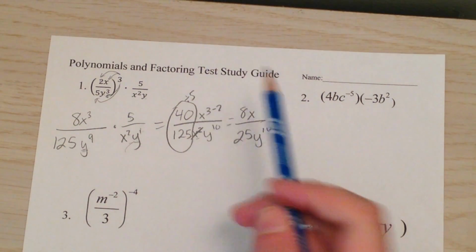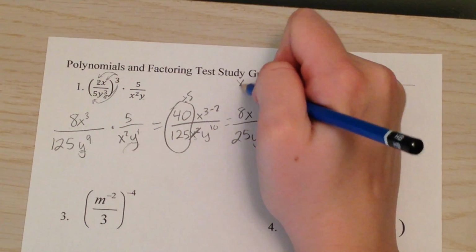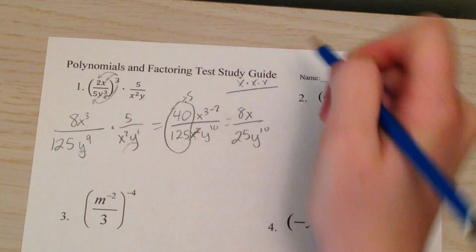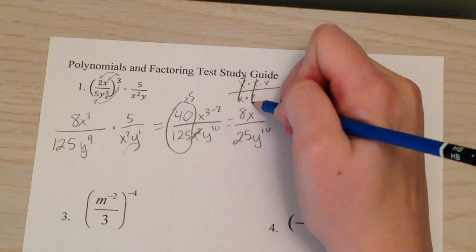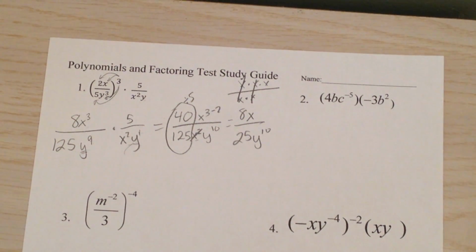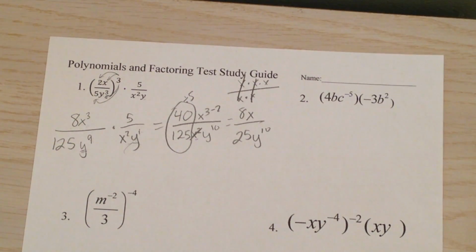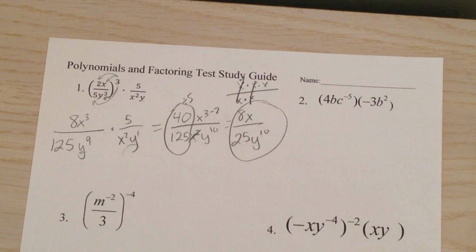Now if I could draw you a picture of this cancellation, remember x cubed is x times x times x, and that's over x squared, which is x times x. So it happened where 2 of these canceled and we were just left with that 1 right there, right on top like we said. Now we're all done with that. We can circle our final answer, so that is 8x over 25y to the 10th.